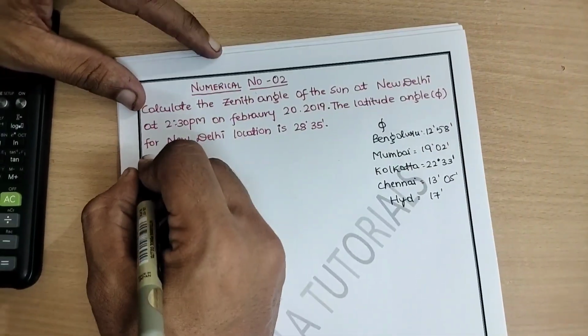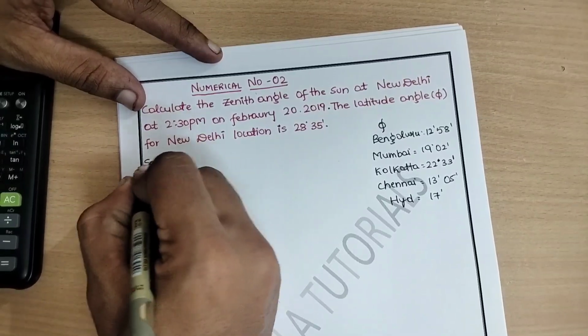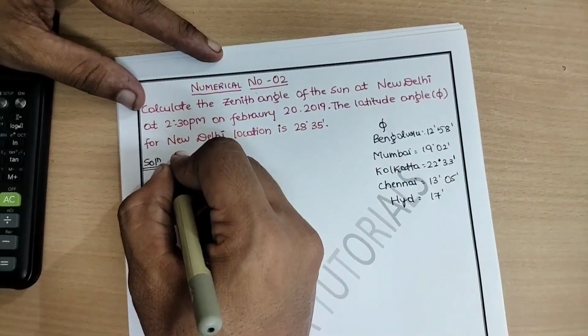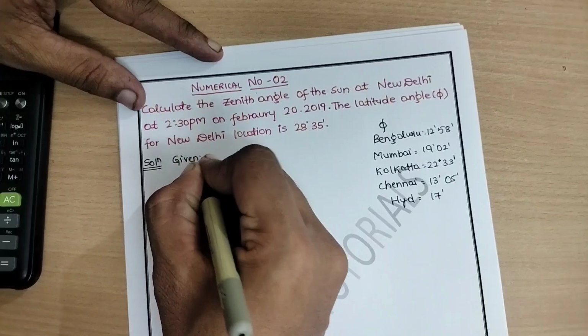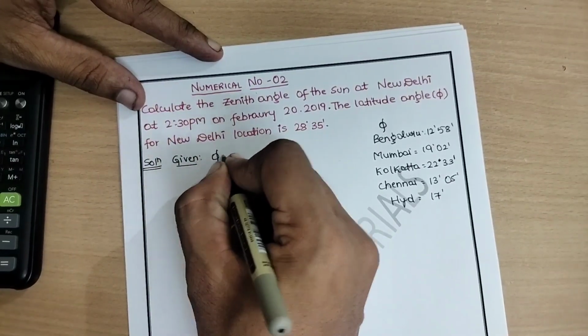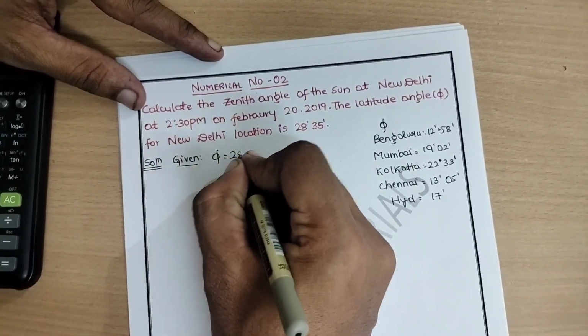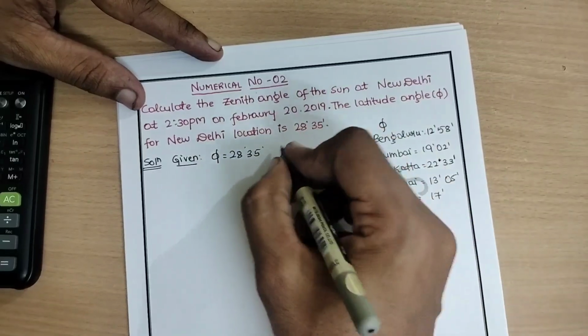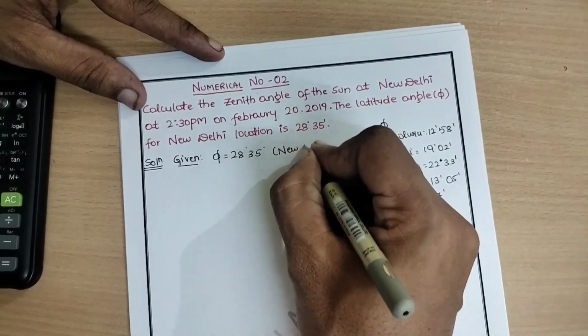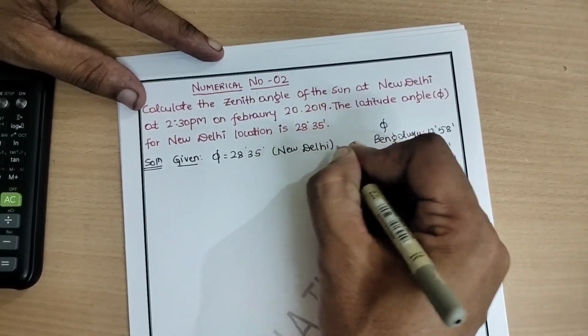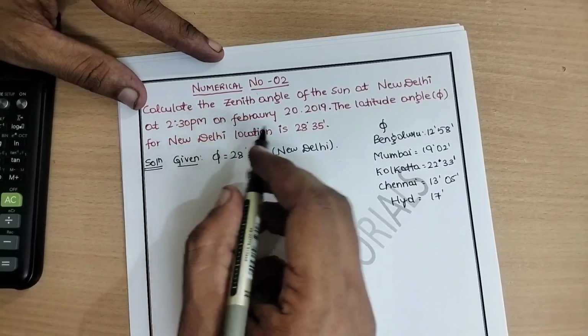Okay, now what is it that we are supposed to find out? A very simple question once again. So first let us see the given data. The phi, the angle of latitude, is given as 28 degree 35 minute, and this is for New Delhi location. So this is clear. What is the date we are supposed to find out?